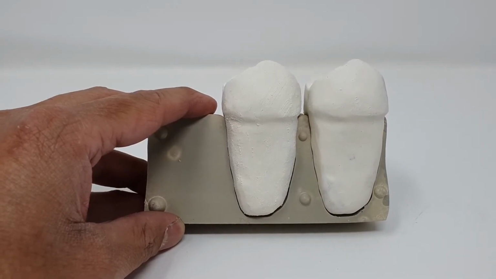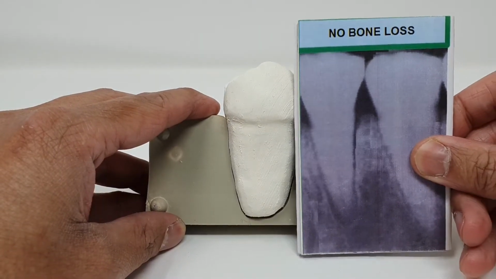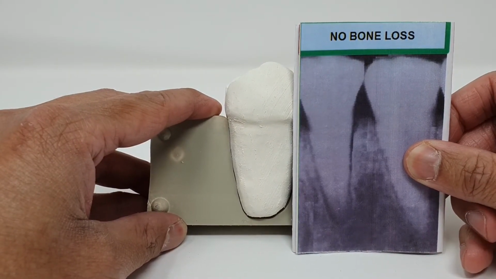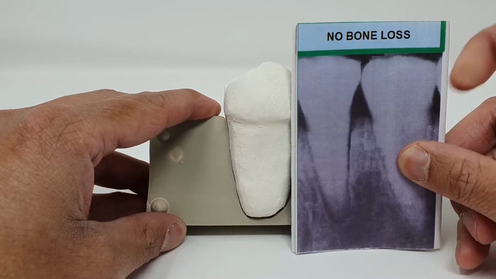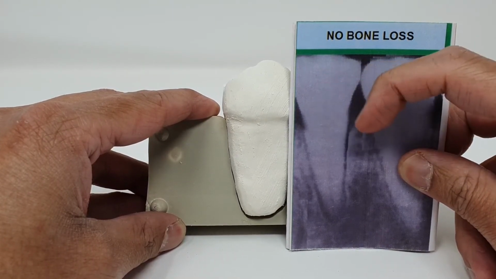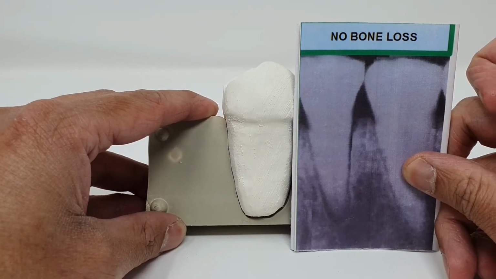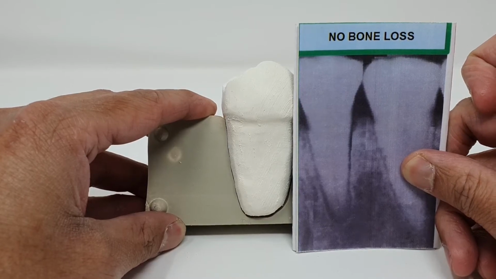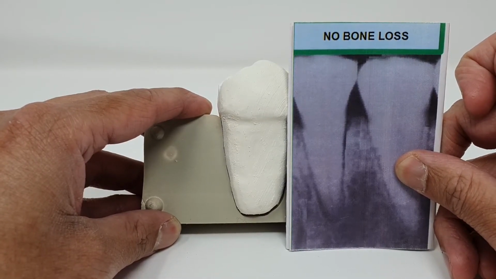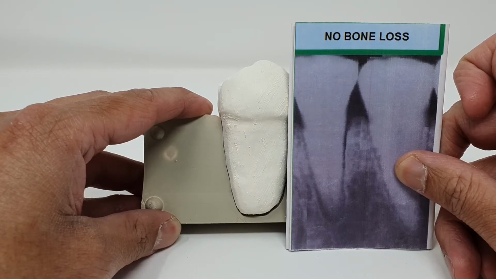So when the dentist takes an X-ray, it's showing the same thing over here. When you've got healthy gums and bones, that's your teeth, and around it is your bone level. So that's what you're going to see with X-rays, and that's why a dentist takes an X-ray as a test.